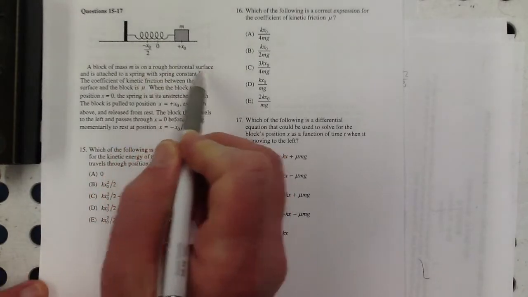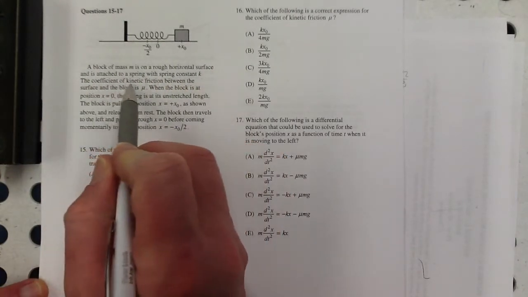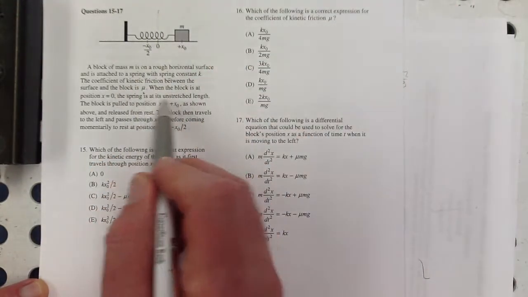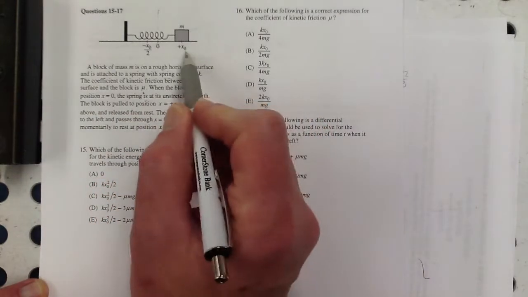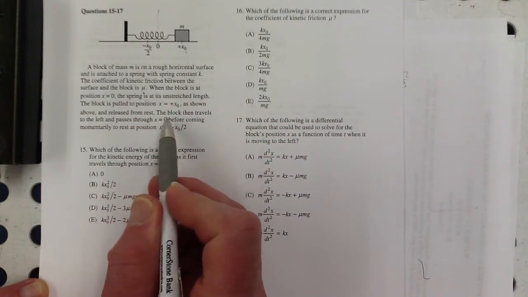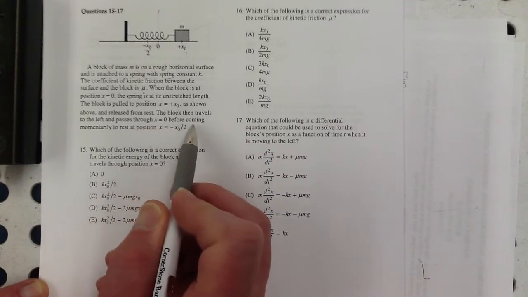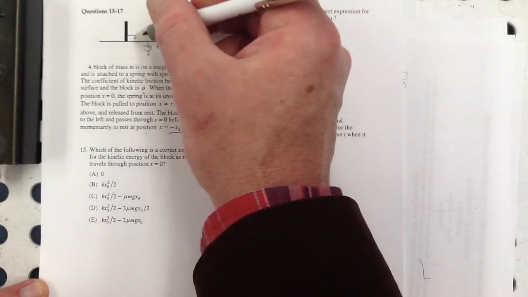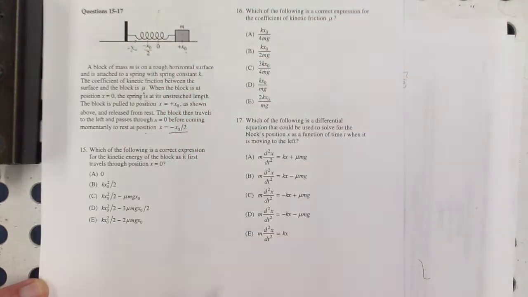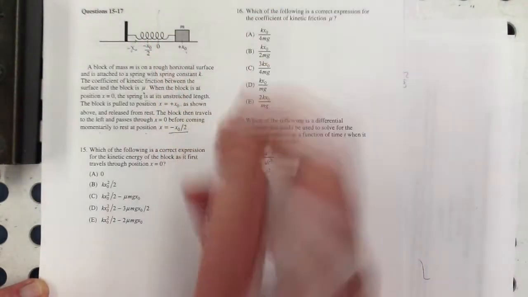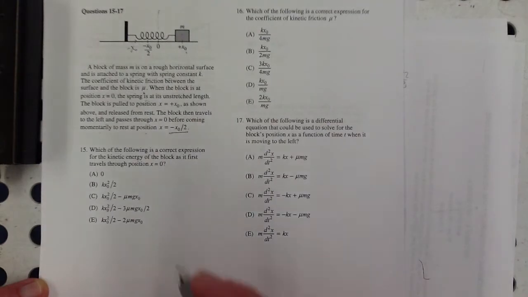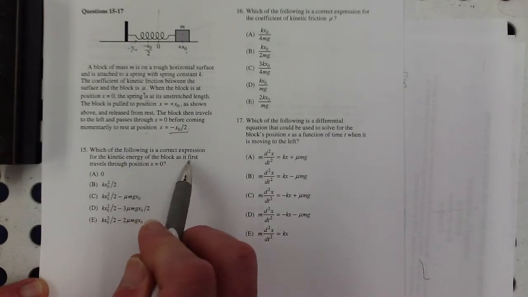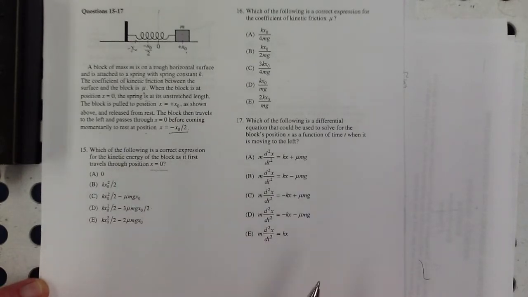Alright, a block of mass m is on a rough surface attached to a spring with spring constant k. Coefficient of kinetic friction is mu. When the block's at position x equals 0, that's its equilibrium position, spring's unstretched. The block is pulled to that position and released from rest. The block then travels to the left and passes through x equals 0 before coming momentarily to rest at that position. So because of friction, it's not going to make it all the way to minus x sub 0, right? It's losing energy because of friction. Which of the following is the correct expression for the kinetic energy of the block as it first travels through the position x equals 0?